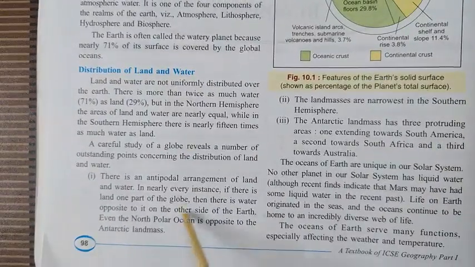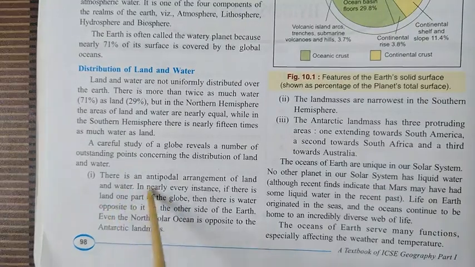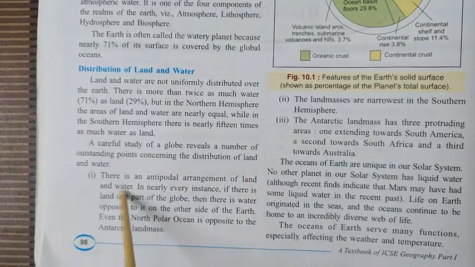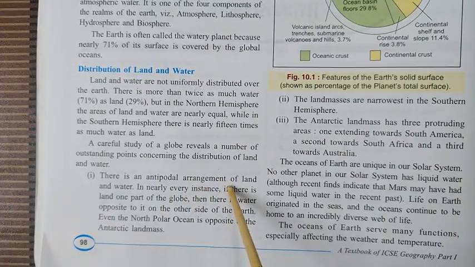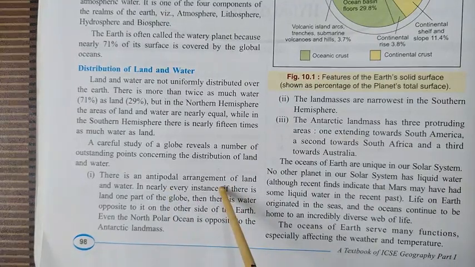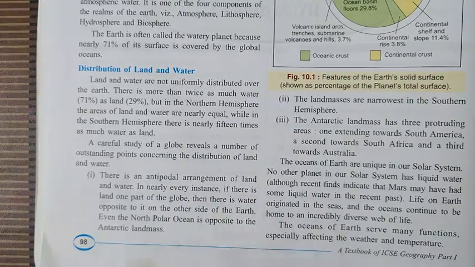And the first fact you will find here is that the arrangement of the land and water, meaning the continents and the oceans, is antipodal. Now what do we mean by the antipodal arrangement? All of you know that the earth is round, so if you look at the globe of the earth, you will find that if there is North America on one side, just opposite of North America you will find the Indian Ocean.